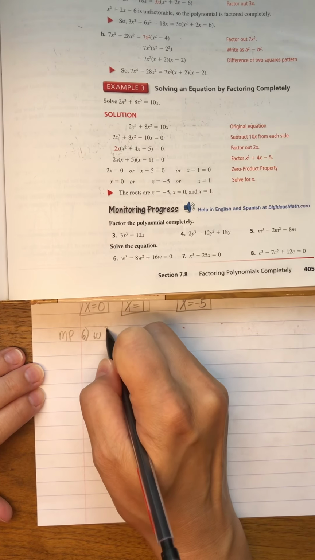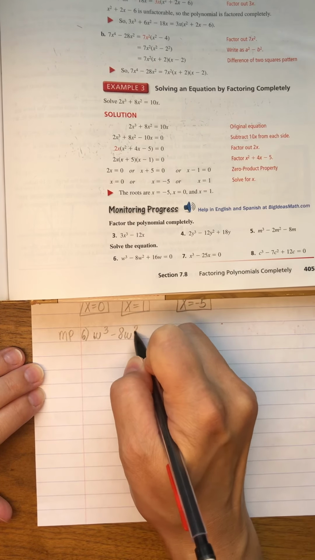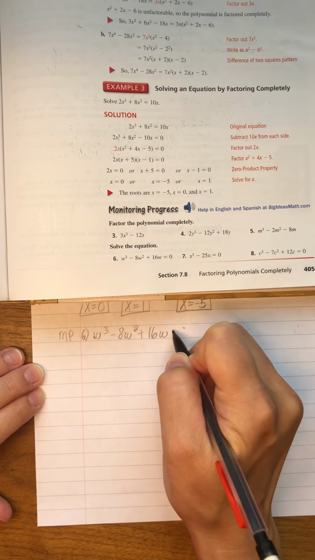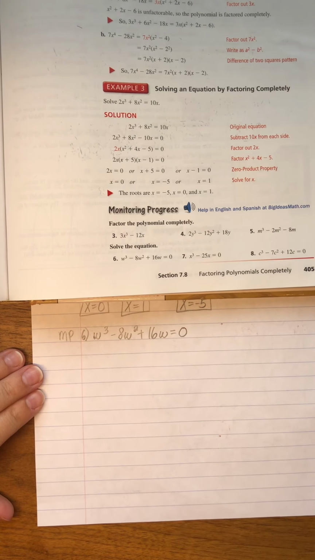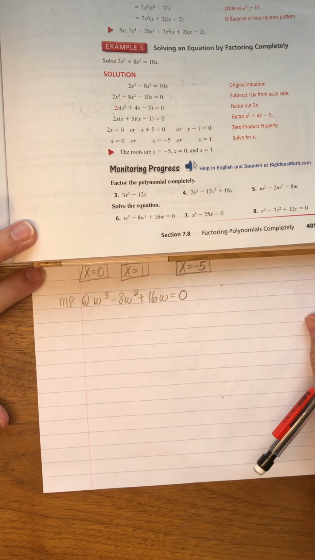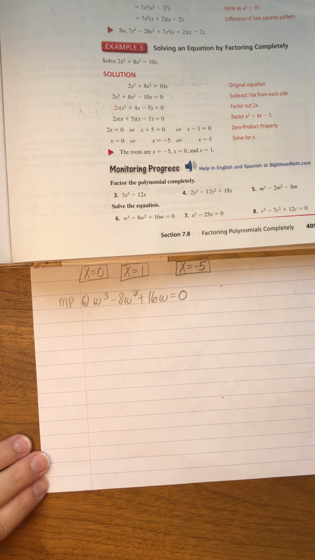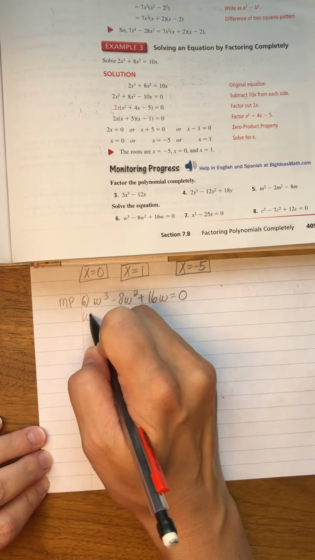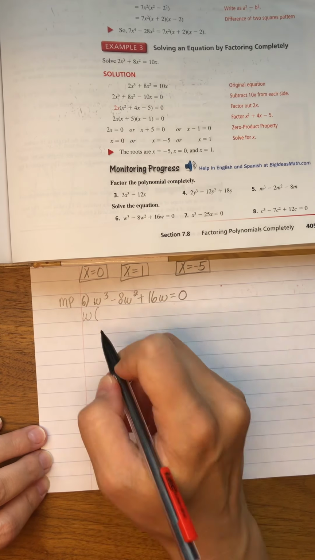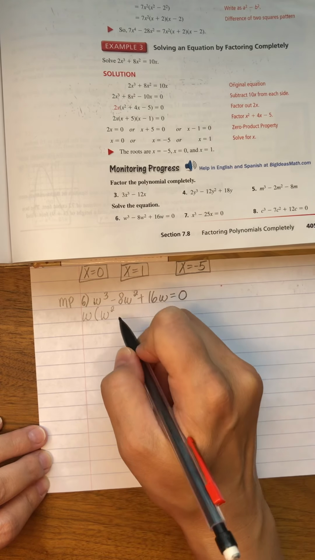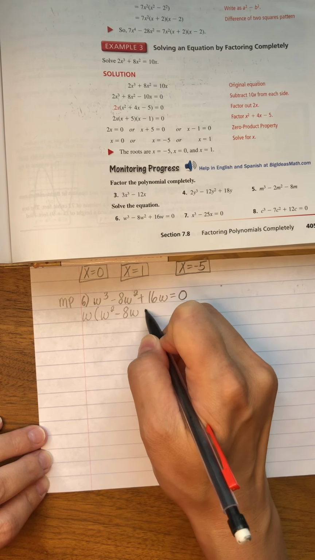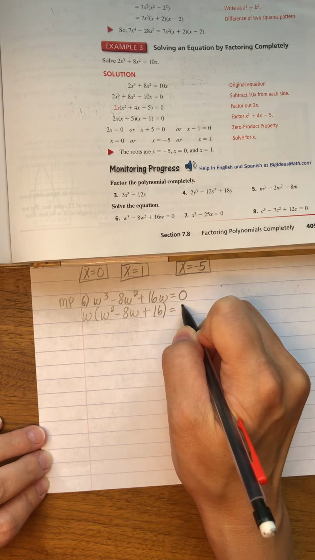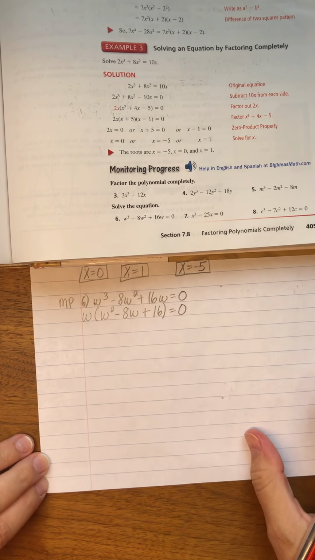Okay, we have w cubed minus 8w squared plus 16w equals 0. Okay, we're going to factor. Let's find the GCF first. That's always the first thing I look for. This has a GCF of w. Let's take it out. We'll have w squared minus 8w plus 16 equals 0.